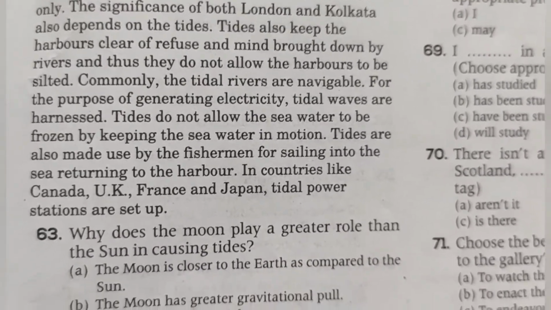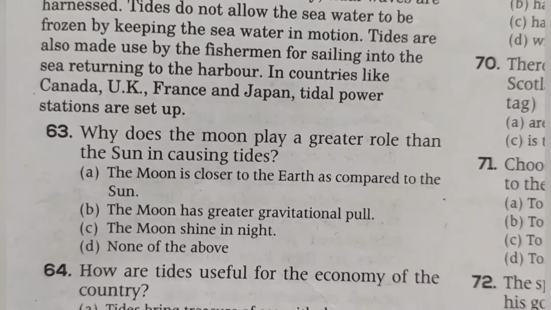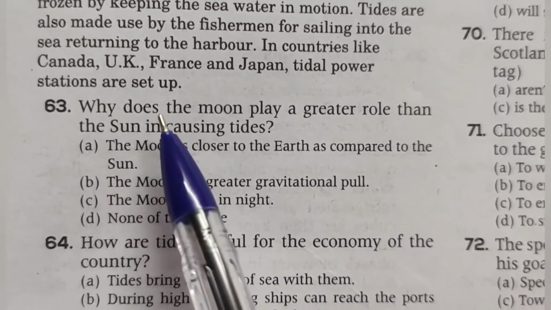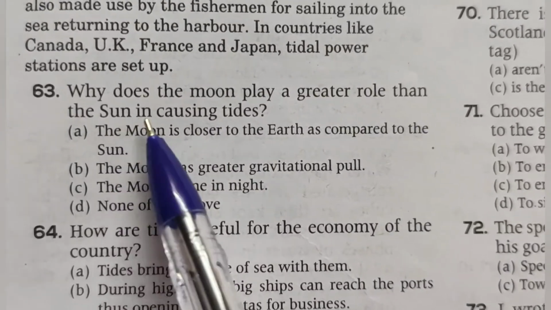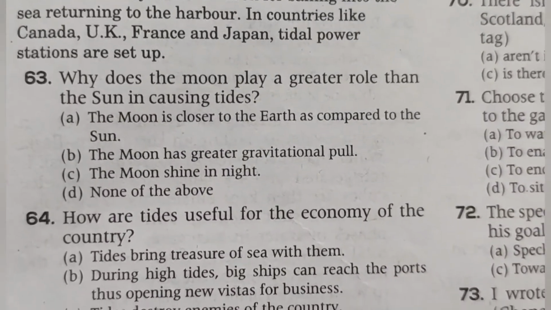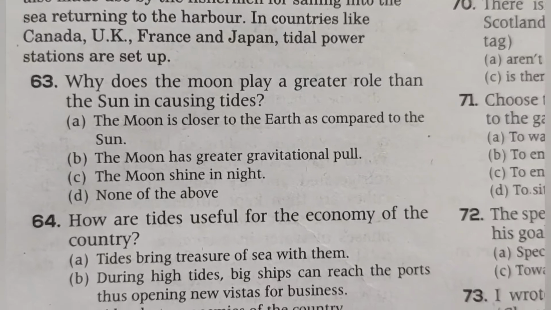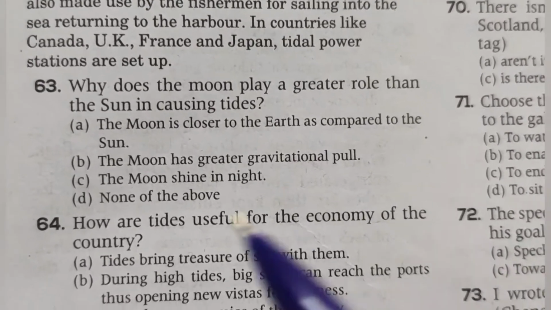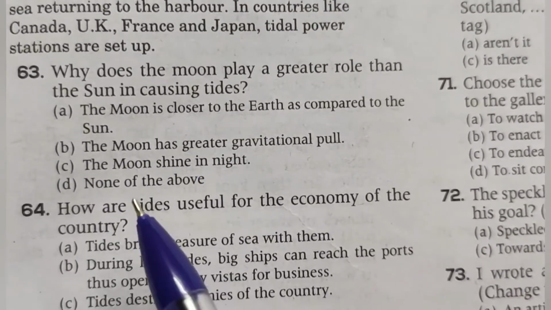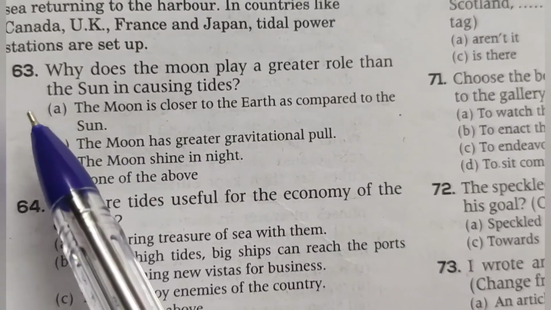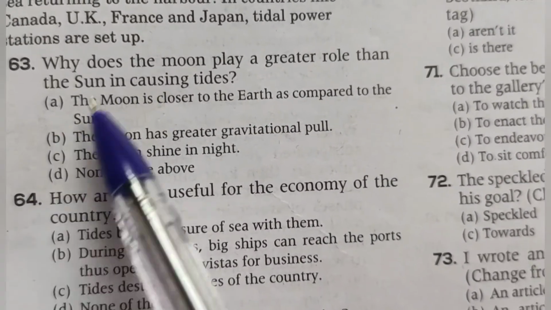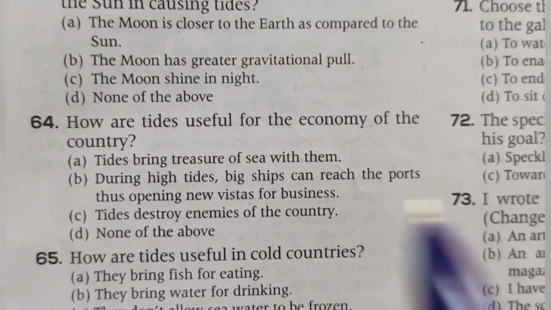Question number 63. Why does the moon play a greater role than the sun in causing tides? Because the moon is much closer to the earth than the sun. Let us see the options. Option A, the moon is closer to the earth as compared to the sun. Yes, we shall fix this option. This is correct.